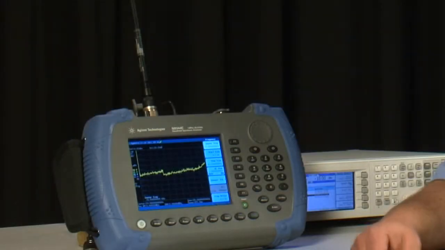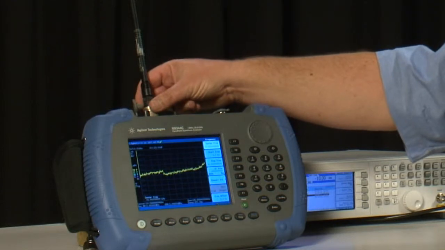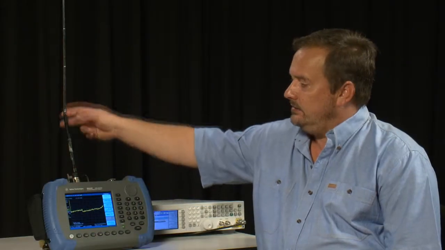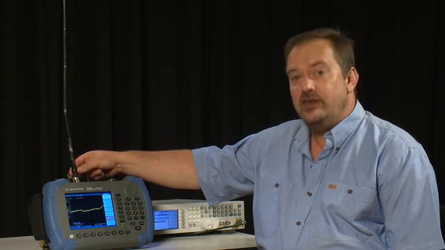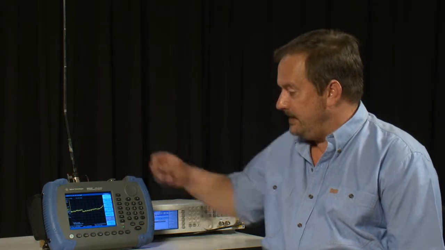In the previous section, you saw how we turned on a normal marker to measure the amplitude of a signal. But Agilent's handheld spectrum analyzers have many more useful and sophisticated marker functions that are worth knowing about. If you're following along in the demonstration guide, refer to pages 17 and 18. You'll see I've disconnected the signal generator and replaced it with this cheap whip antenna, and we're going to tune into the FM broadcast band.